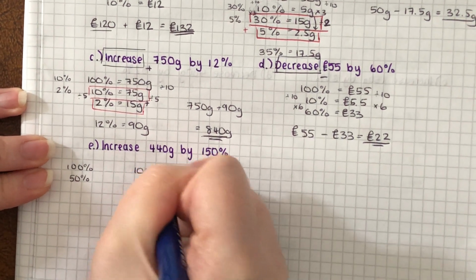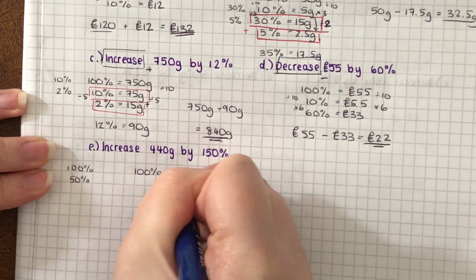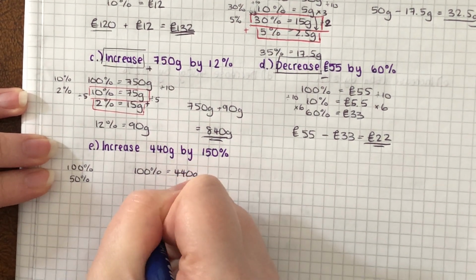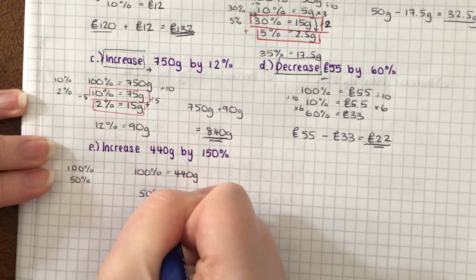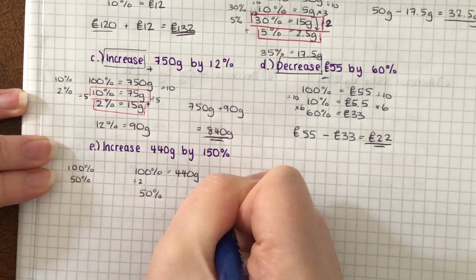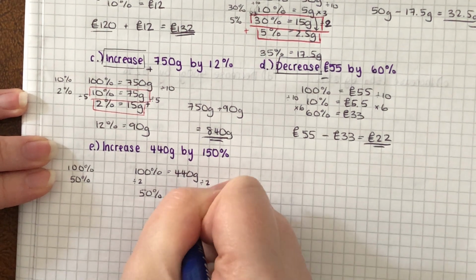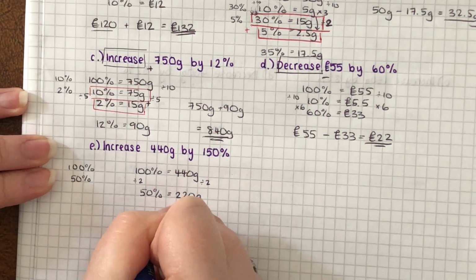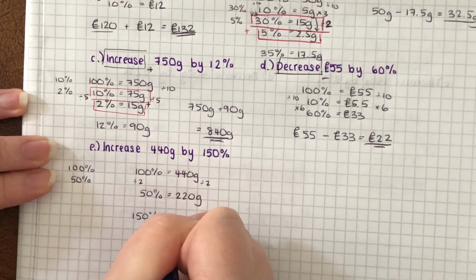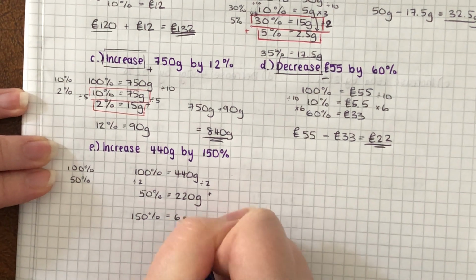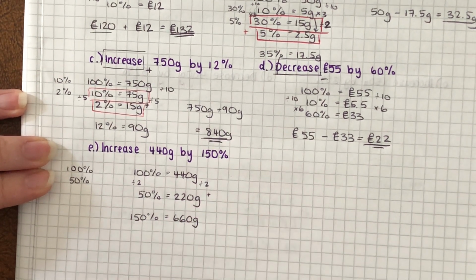So start off with 100% is the amount that they started with, so 440 grams. We can find 50% quite nicely. We can just divide 100 by 2, because that gives you 50, which means we divide the other side by 2 as well, which is 220 grams. Which means that 150% must be these two added together, which is 660 grams.